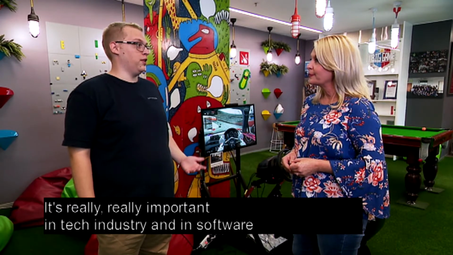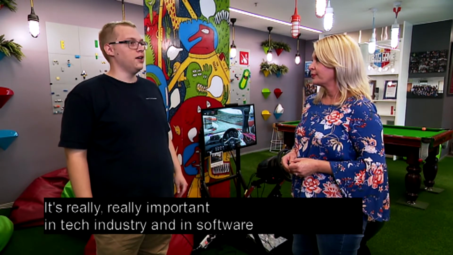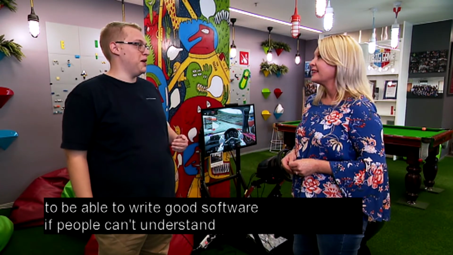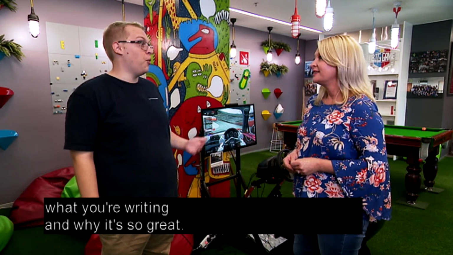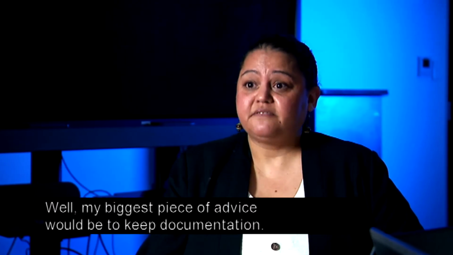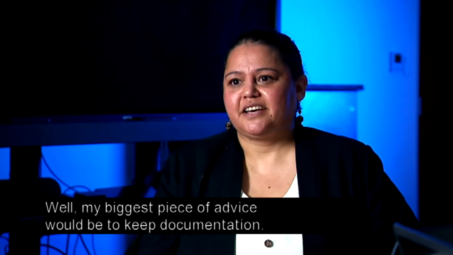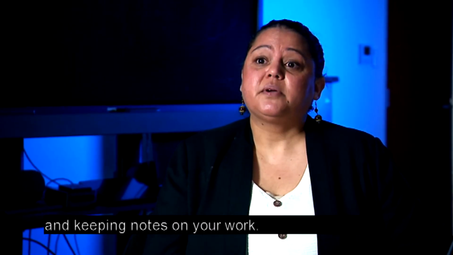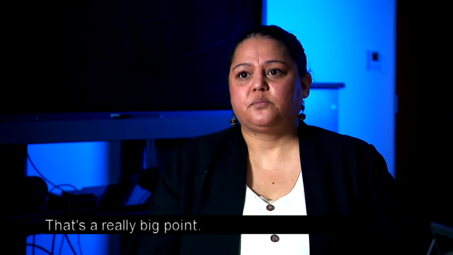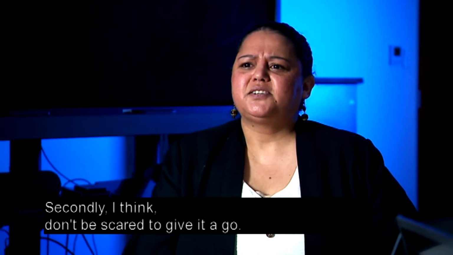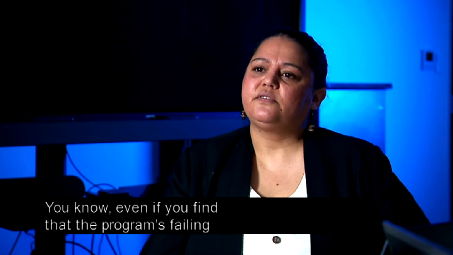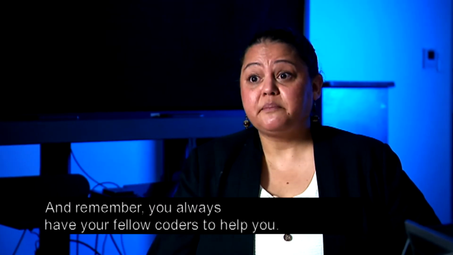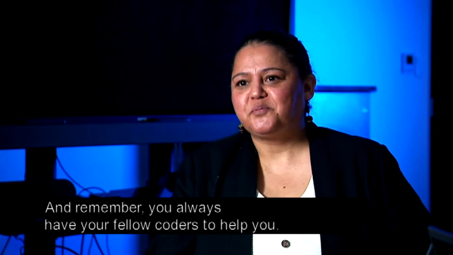It's really, really important in the tech industry and in software to be able to communicate your ideas effectively as well. Otherwise, it's not very useful to be able to write good software if people can't understand what you're writing or why it's so great. Well, my biggest piece of advice would be to keep documentation. I'm a really big believer in documentation and keeping notes on your work. That's a really big point. Secondly, I think don't be scared to give it a go. You know, even if you find that the program's failing or it's not compiling, keep having a go. And remember, you always have your fellow coders to help you.